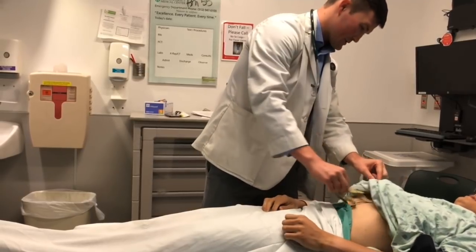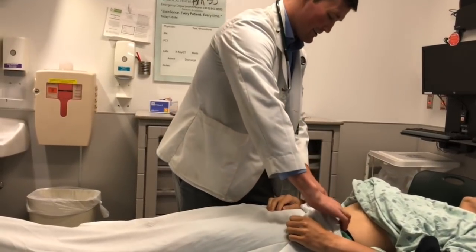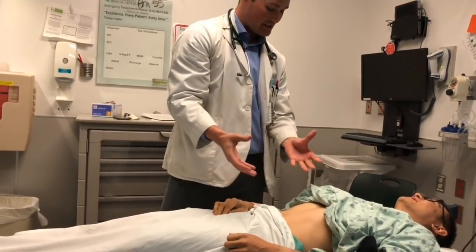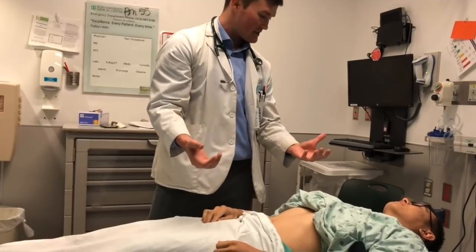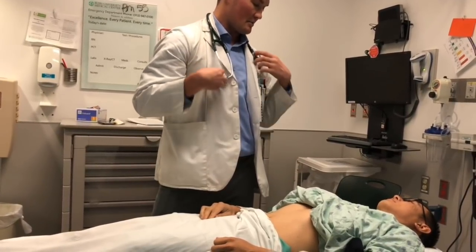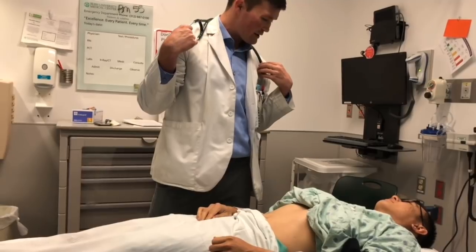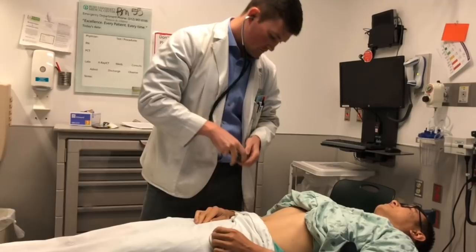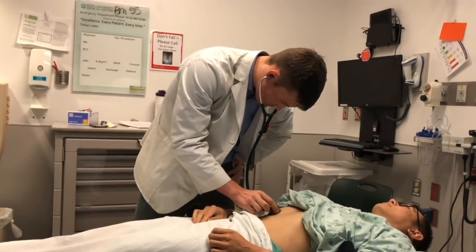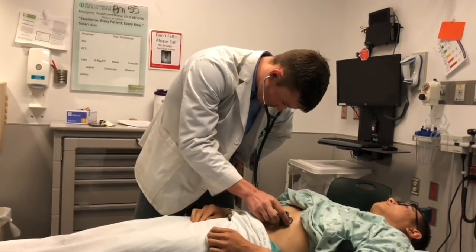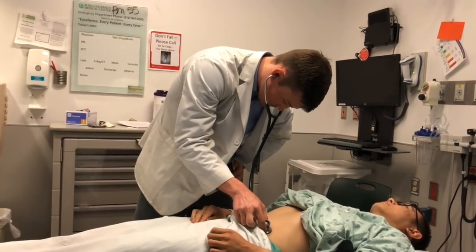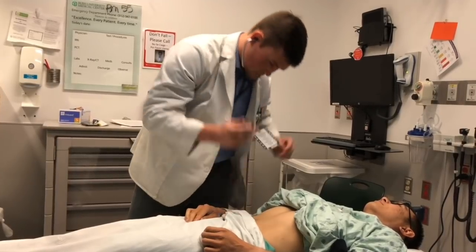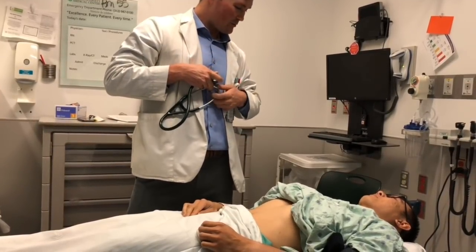Do you mind if I move some of your pants here out of the way? There we go. Now the first thing I'm doing is just taking a look at your abdomen. I'm inspecting it to make sure that everything looks all right, and it does to me. So the next thing I'm going to do is auscultate or listen with my stethoscope again, okay? And everything sounds healthy and normal as well.